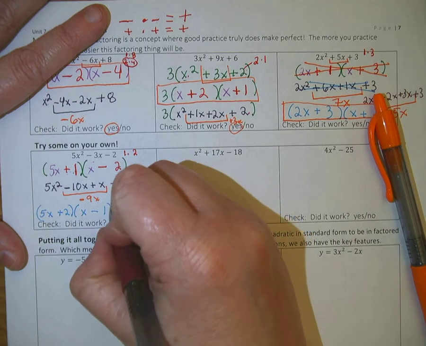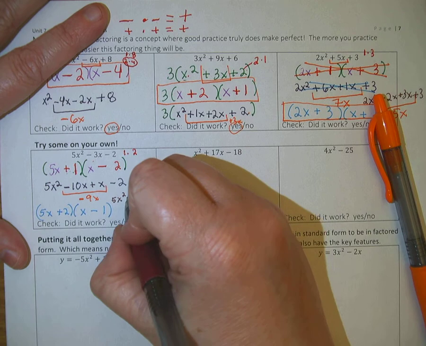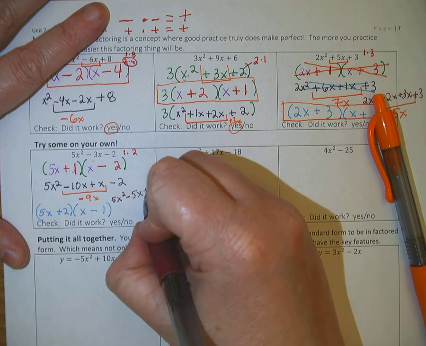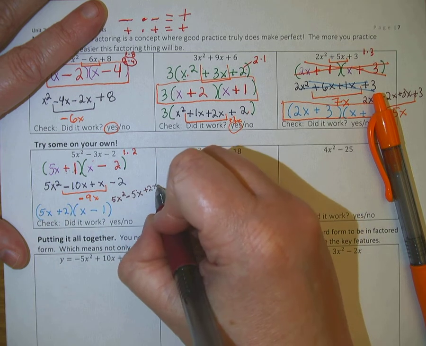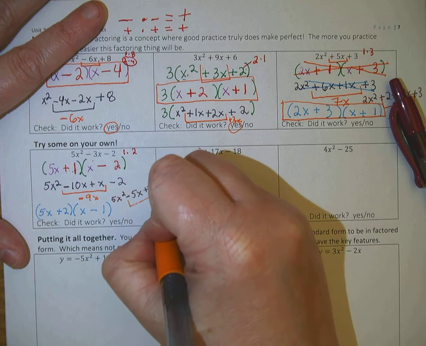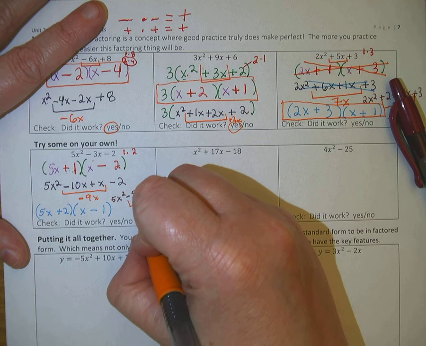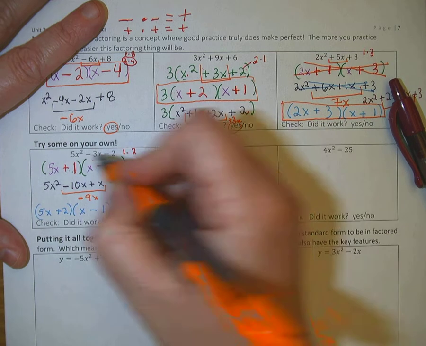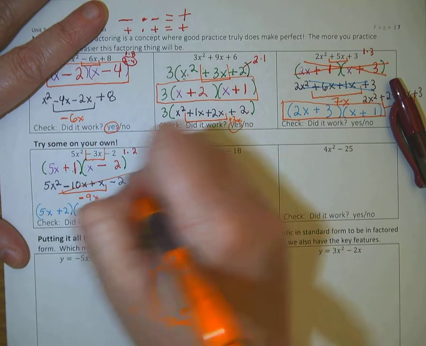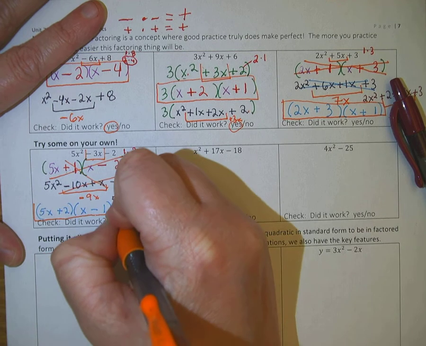5x times x makes 5x squared, which it should. We chose the numbers. 5x times 1 makes a negative 5x. 2 times x makes plus 2x. And then minus 2. Checking our inside term, I have a negative 5x plus 2x makes a negative 3x. Does that match what we had up here? It does. So this one's gone, and this was actually my answer.